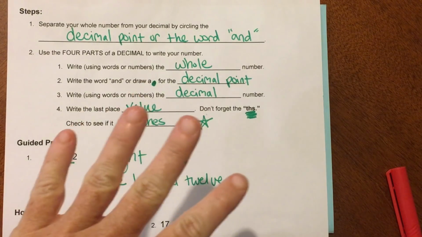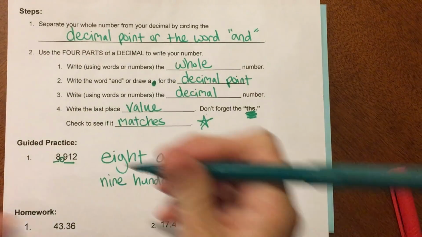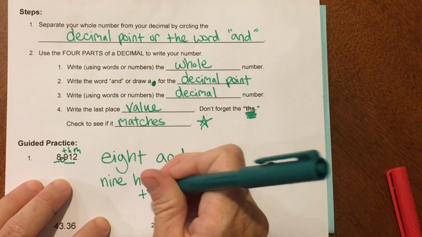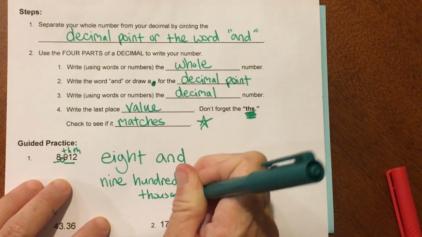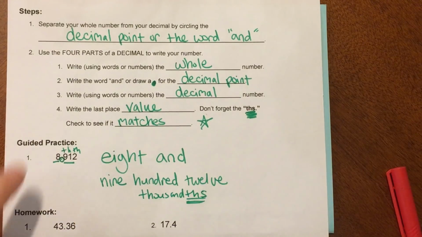And then our fourth part, which is the trickiest, is I'm going to figure out my last place value. Well, again, we can refer to this if we need to, but we always want to write it tenths, hundredths, thousandths. So it is thousandths, but don't forget that "ths". So this number is 8 and 912 thousandths.